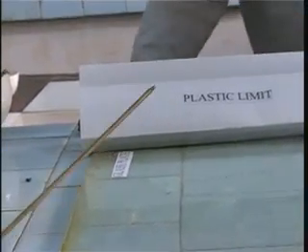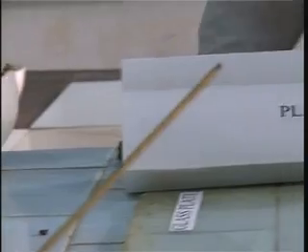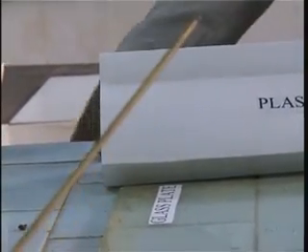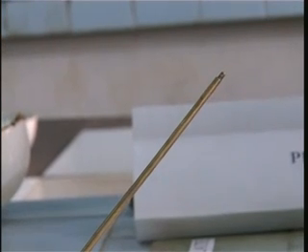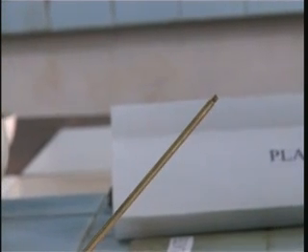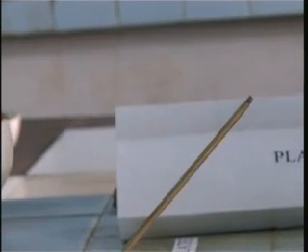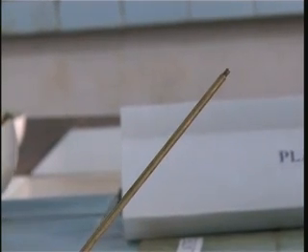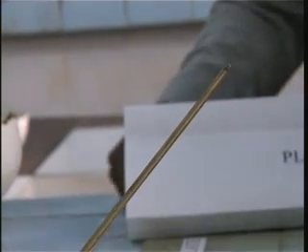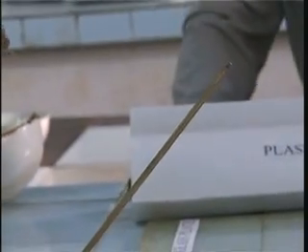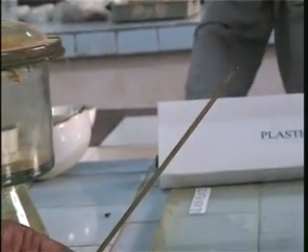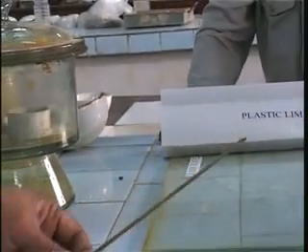That means if we can roll a thread with the sample of soil which has 3 millimeter diameter, then we say that the soil is at plastic limit. And in fact, if the soil is at plastic limit, then it needs to just start cracking as soon as we reach 3 millimeter diameter. In fact, we won't be able to roll a thread which is finer than 3 millimeter size. So how do we roll a thread?